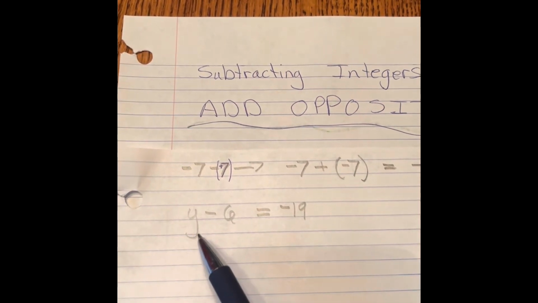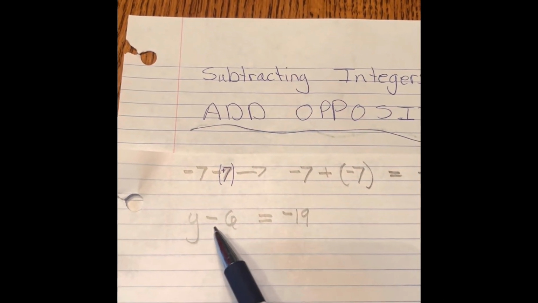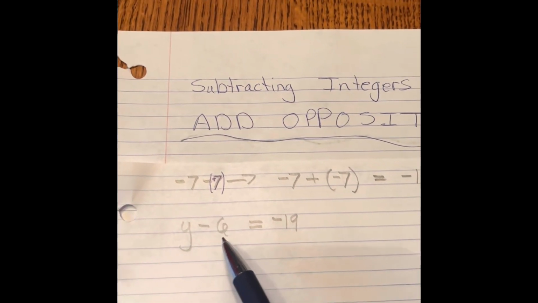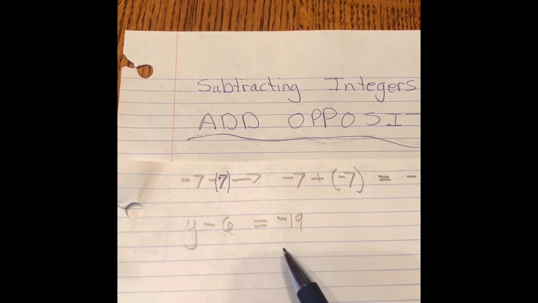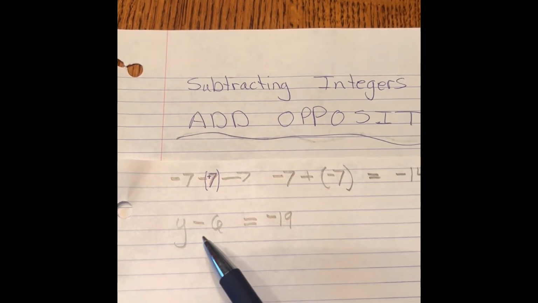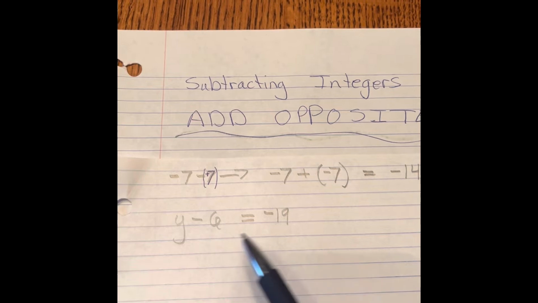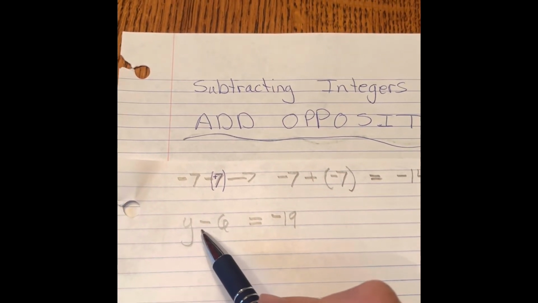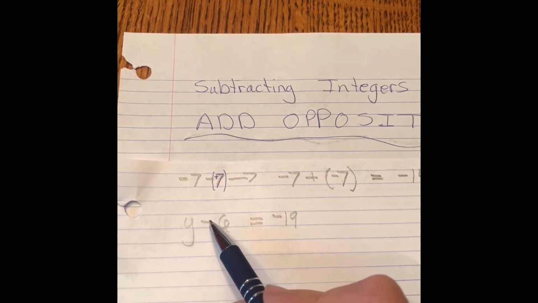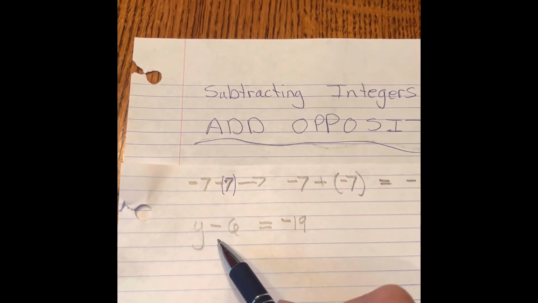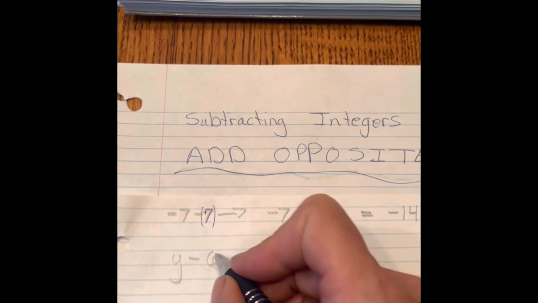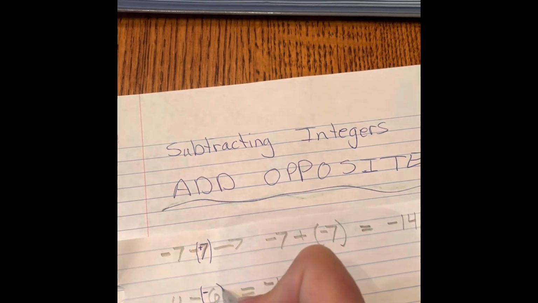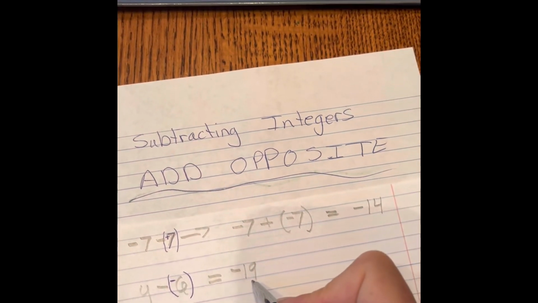Let's look at one where it's an equation where we're solving y minus 6 equals negative 19. So here, we're taking away 6, so we need to isolate the variable. We're going to determine what operation was done, which was subtraction, and we're going to do the opposite. Oh, let's do something though. Let's make this a negative 6. So we're subtracting a negative 6 to get a negative 19.